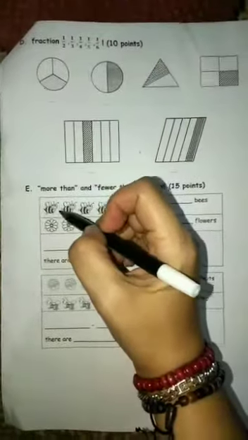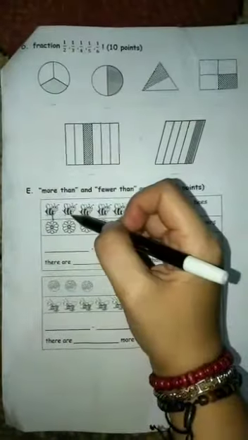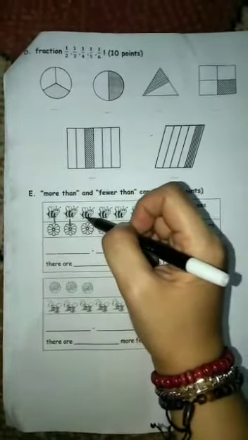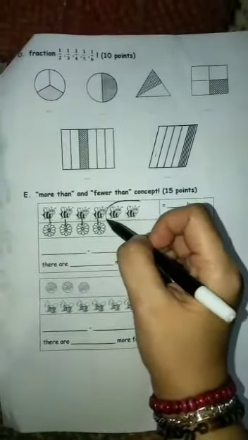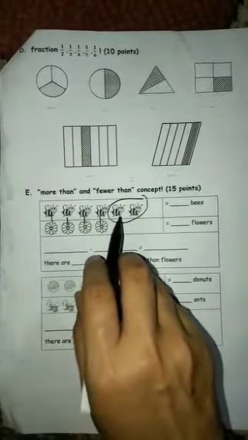Or you can do it like this. Let's make friends. This bee has a flower. This one too. This one too. This one too. Now look at this. How many bees have no flower? There are 2 bees. So write down in here. There are 2 more bees than flowers. This one, do it by yourself. Okay, the next part.